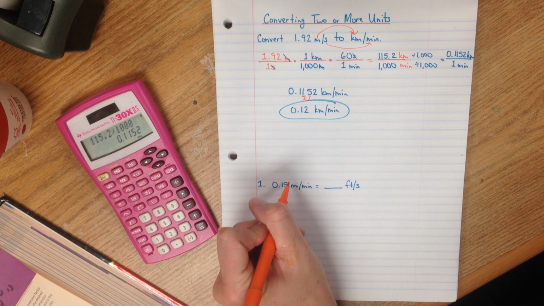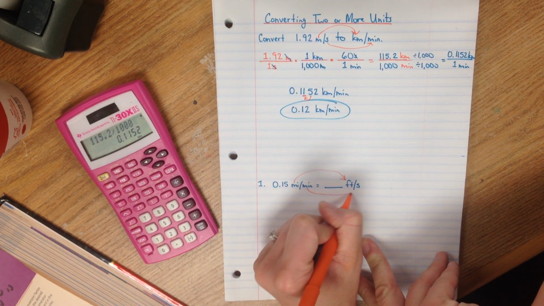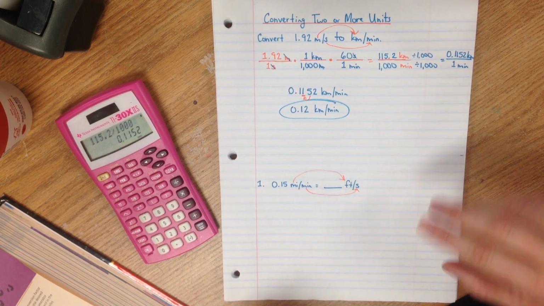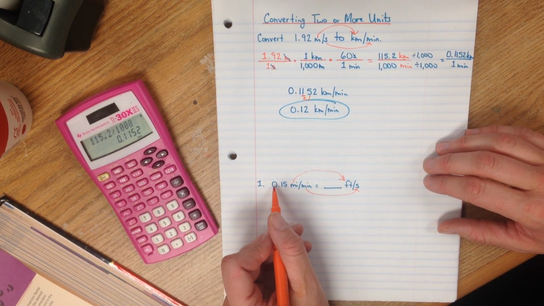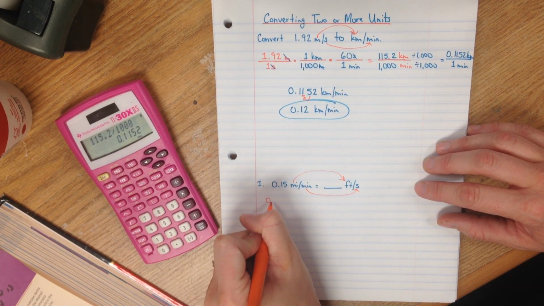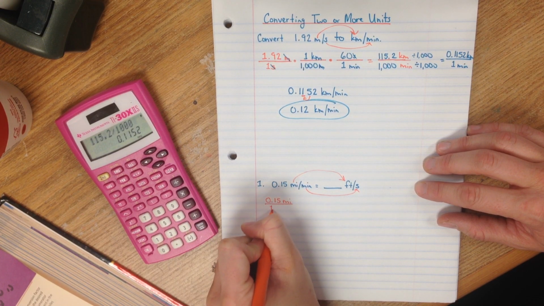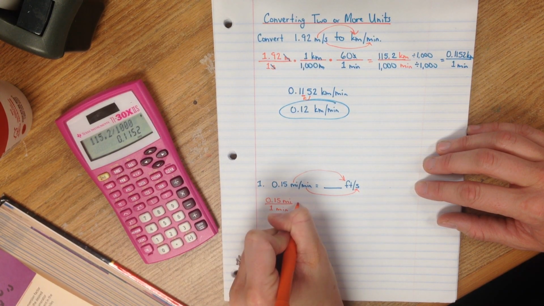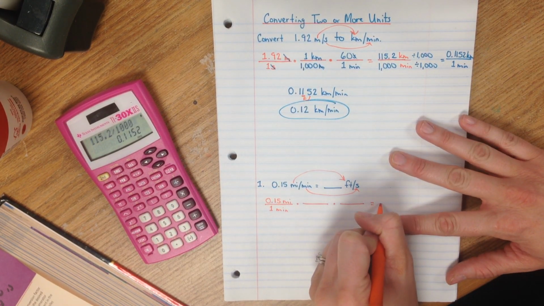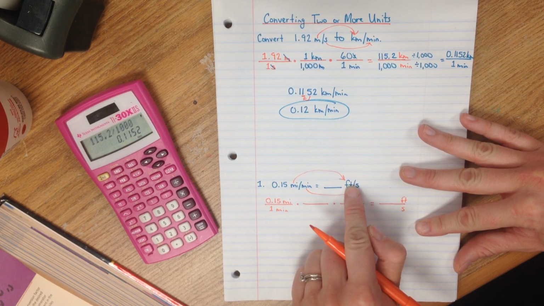Okay, so I start out by looking at what I am changing. I am changing miles to feet, and I am also changing minutes to seconds. That's 2 changes. That means 2 conversion factors. So I start by writing my original unit as a fraction. Miles per 1 minute. I know I need 2 conversion factors, and I know that my answer will be in feet per second. I know that because it's right here.